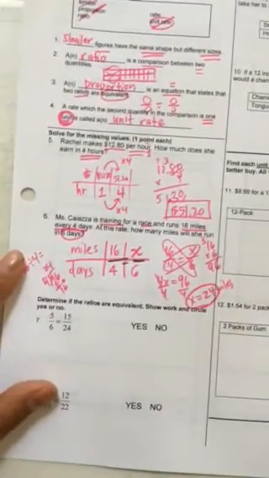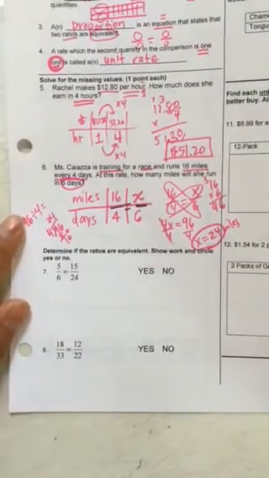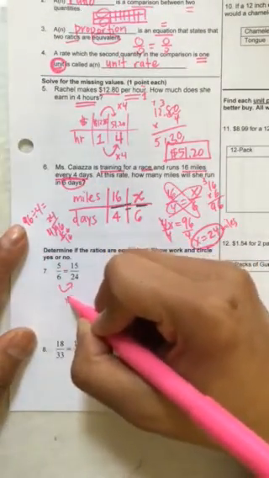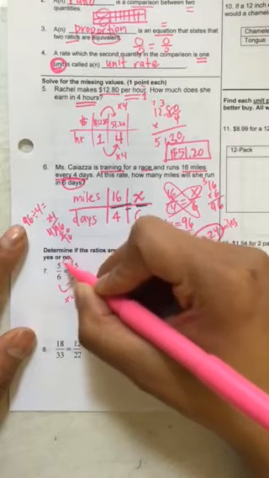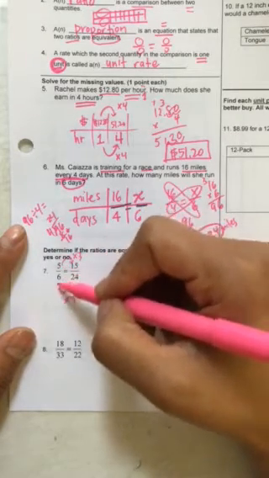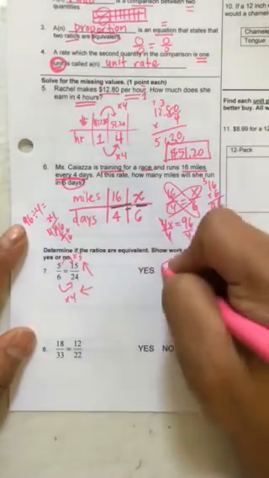All right, over here, number 7. Determine if these are going to be equivalent. Okay, circle yes or no. A lot of you like to use cross multiplication, but you can also notice if I multiply by 4 here, can I multiply by 4 to get here? No, I have to multiply by 3. So the top part and this one, you can't multiply by the same number. So this is a no.